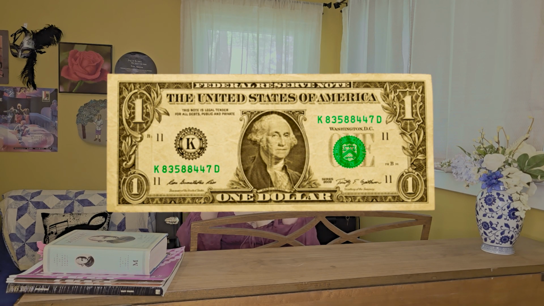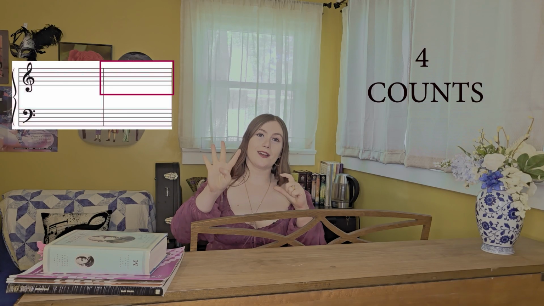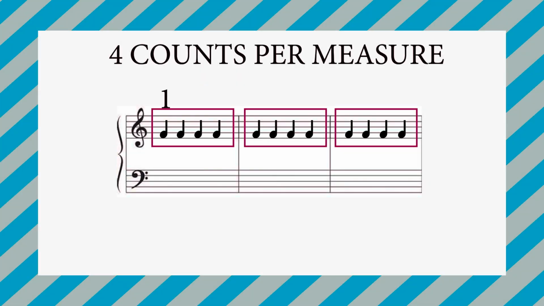In a dollar bill, the value is equivalent to 4 quarters or 2 50-cent pieces. A measure, its value is equal to 4 counts. And now that we know that, let's start talking about our different types of notes.